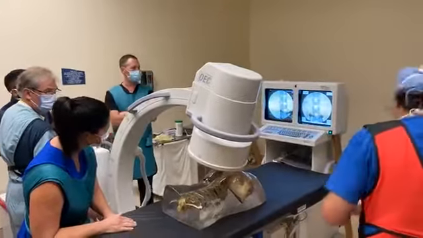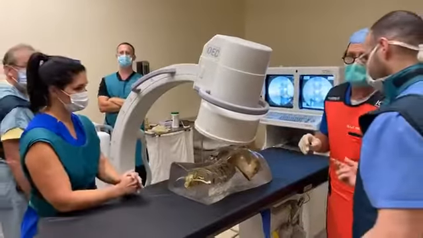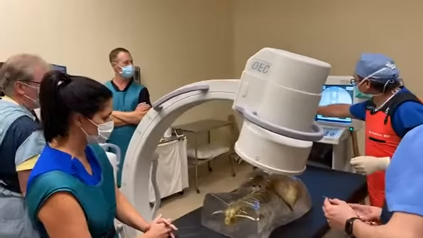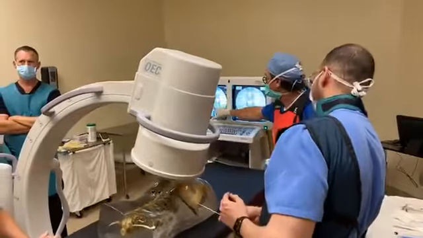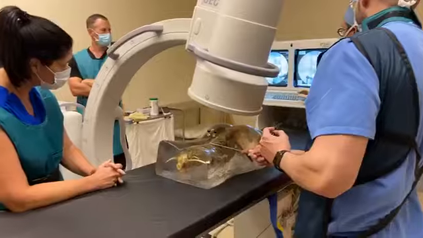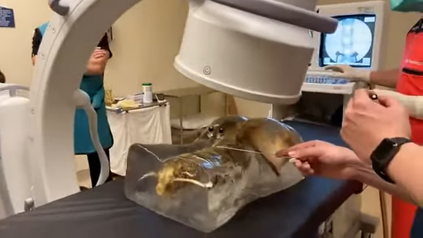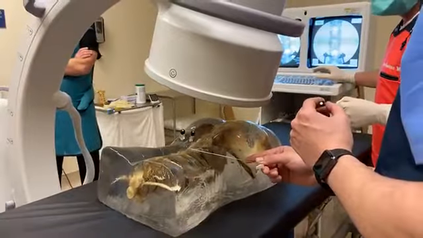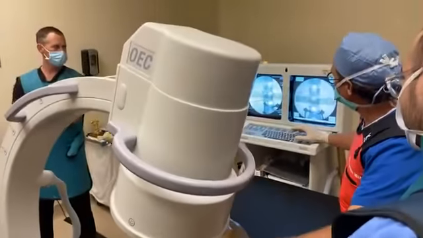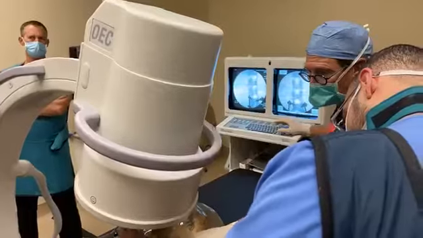So let's get Arash in here. Arash is our medical student, and we're going to do a transforaminal epidural. So we're going to go underneath the pedicle. Let's come south. Right about right there. You just stick the needle, follow the beam, okay?